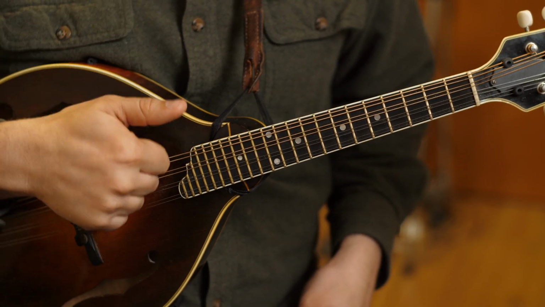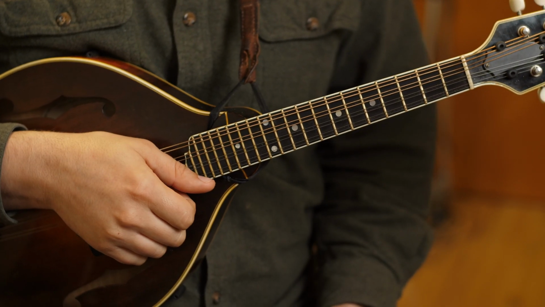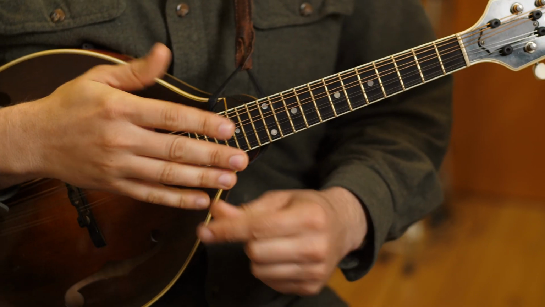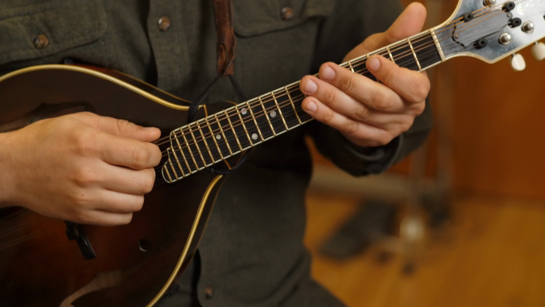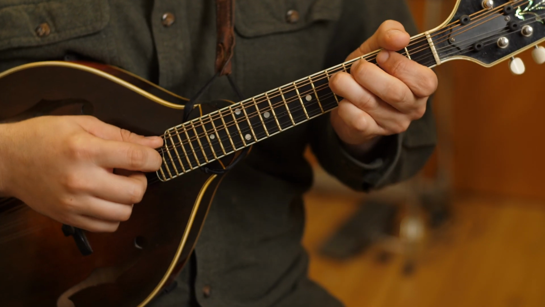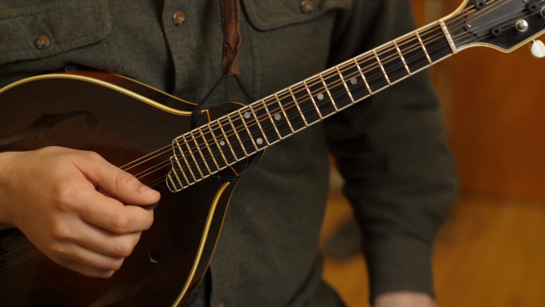In C, we have C, D, E, F sharp, G. G is our target note for C. And D, E, F sharp, G, A. A is our target note for D. Again, our target note for G is D. Target note for C is G. Target note for D is A.